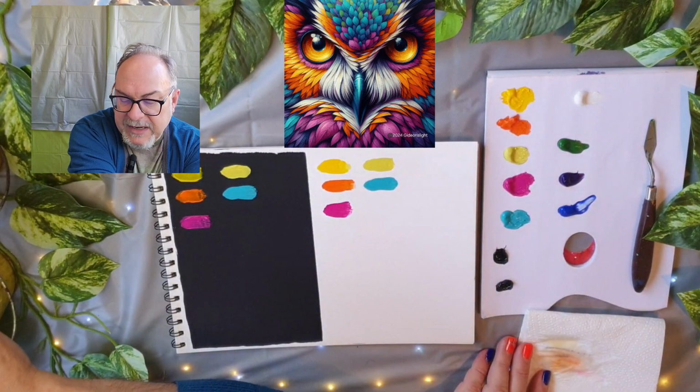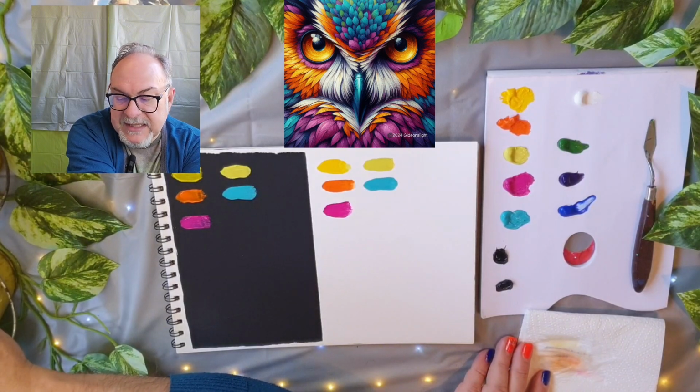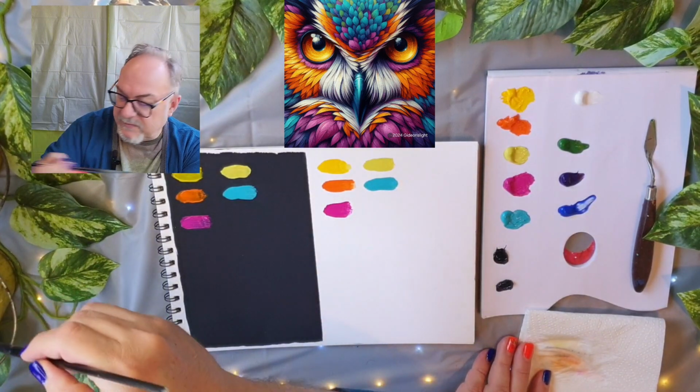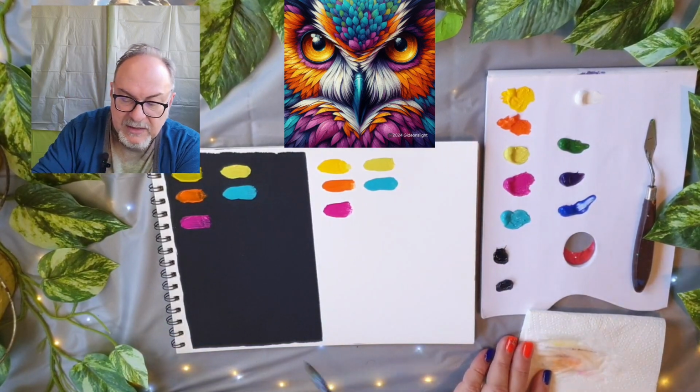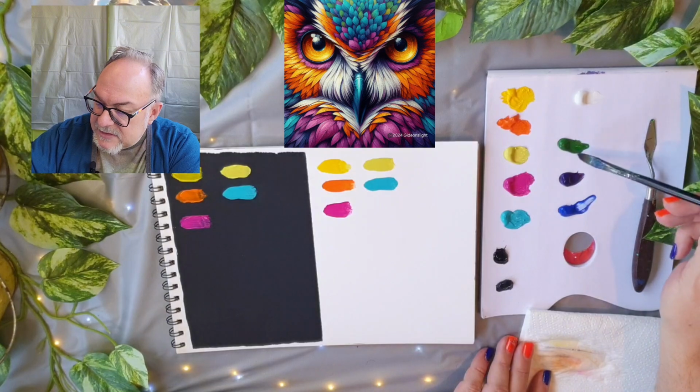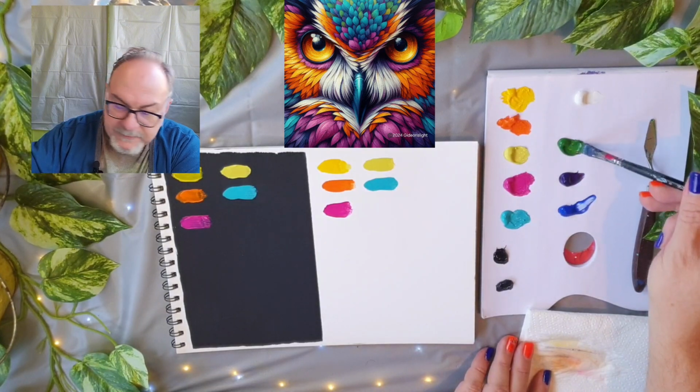Now here you can see the turquoise that I've got from Lukas has a beautiful opacity to it. It really covers that black canvas really well. Okay, let's get into some of our sap green.